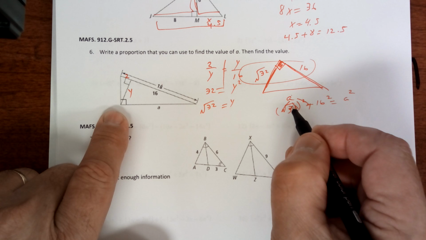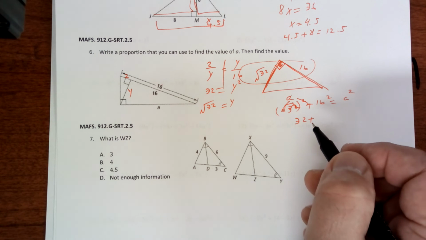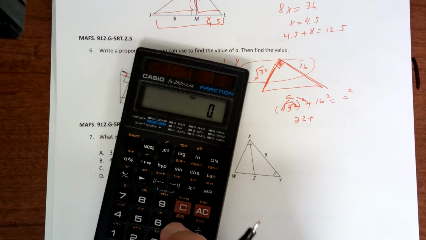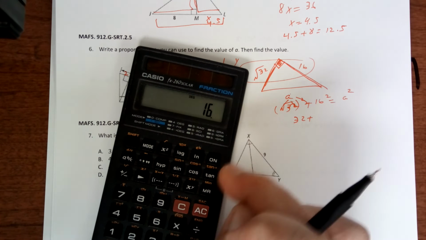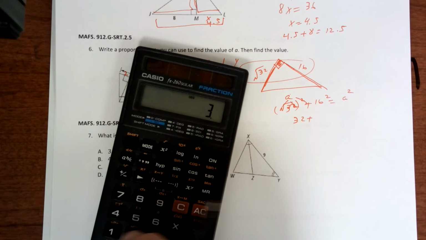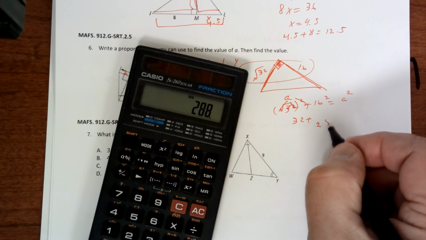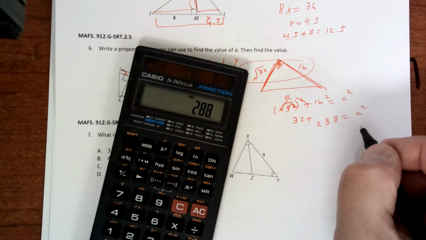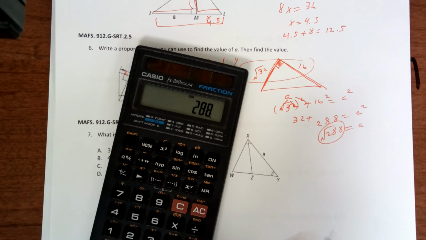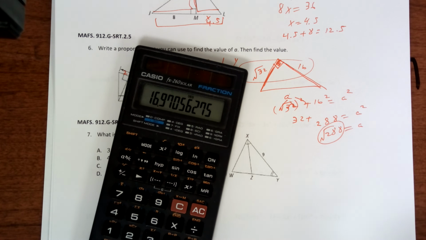So you're going to get 32 plus 16 times 16. I don't know what that is. So 16 squared plus 32 equals 288. So you're going to get 288 is equal to A squared. So A is going to be the square root of 288. And that's your answer. So you're going to hit shift, square root. 16.97.